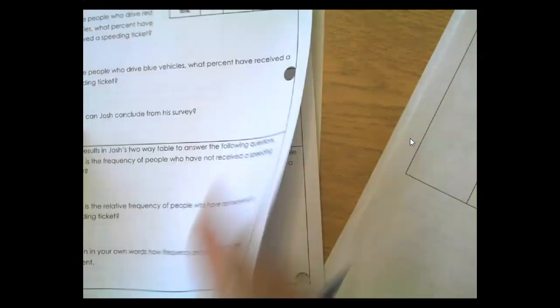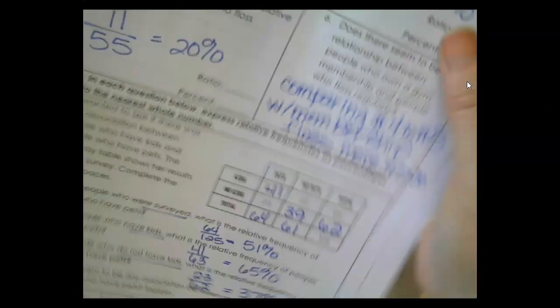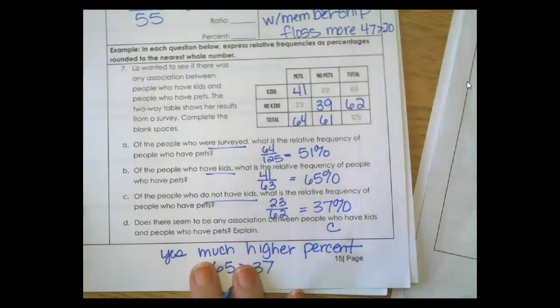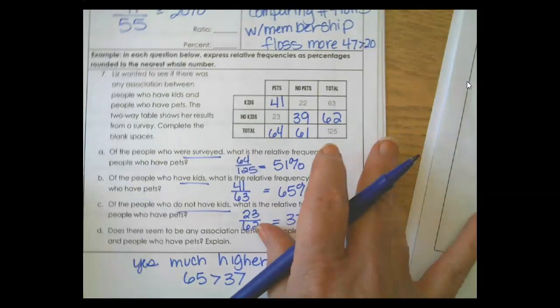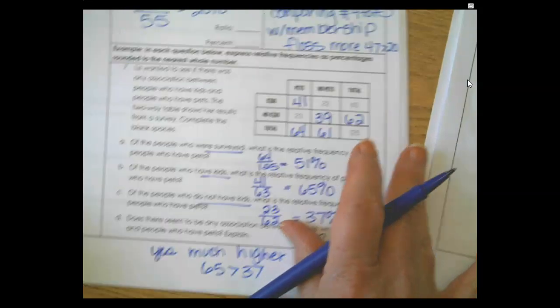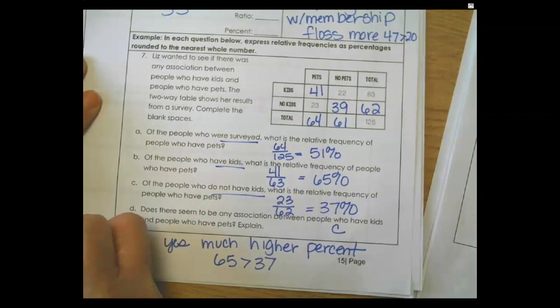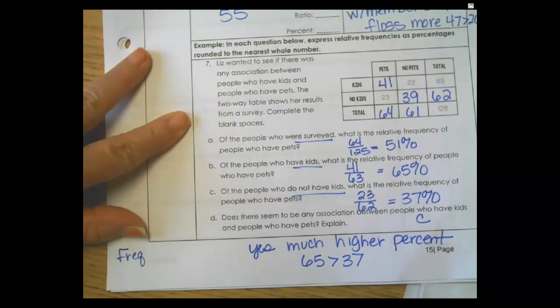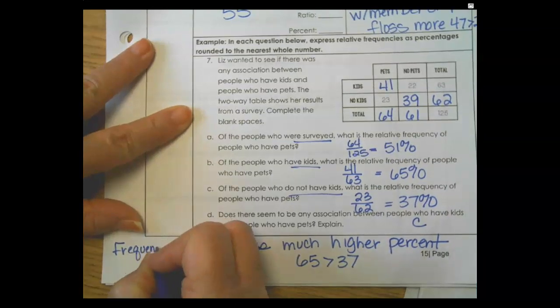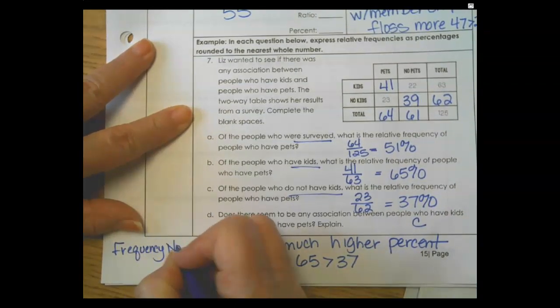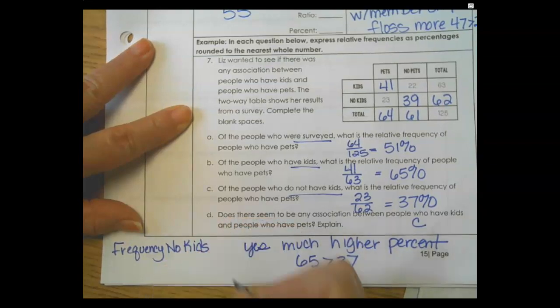Okay, I'm going to go back. We're not doing this back page. So what I want to ask you, if I was saying frequency, so what is the frequency of people who have no kids? So this is just frequency of no kids. I'm going to write this. Frequency. Do you see this? Nope. Frequency, no kids. Okay, so the frequency of no kids is just 62.